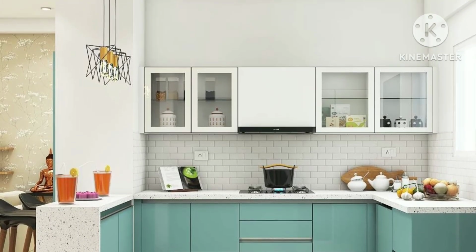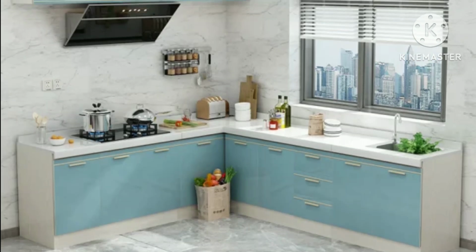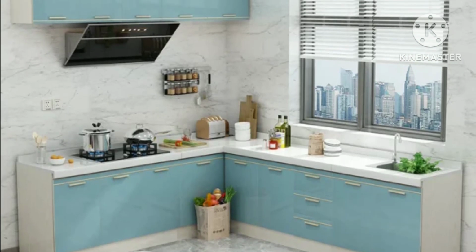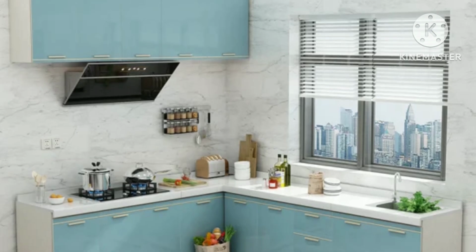Wall cabinets. Wall cabinets are mounted on the wall above the countertops and are used for storing dishes, glassware, and smaller kitchen items. They help maximize vertical space in the kitchen.